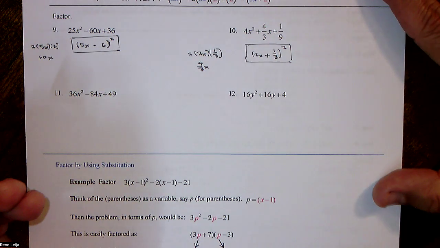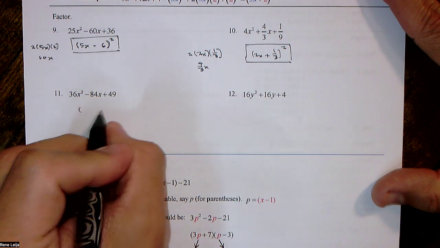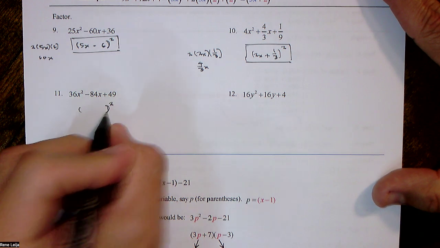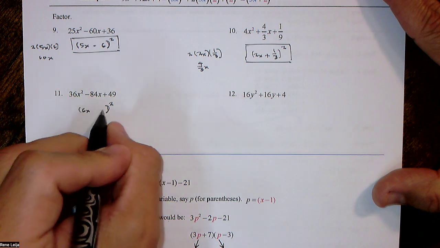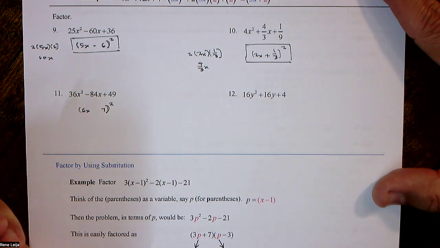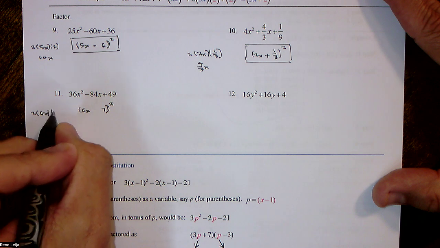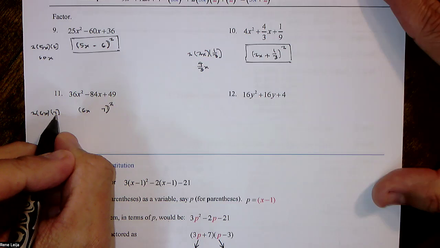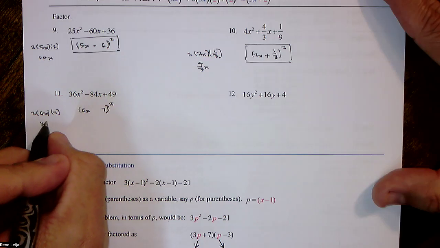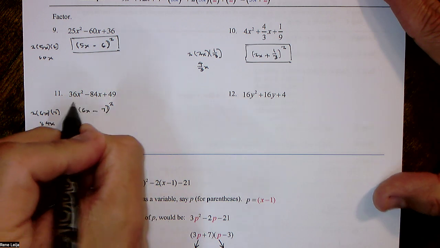Number 11. 36x squared, 49. They are both perfect squares. So what do you square to get a 36x squared? That would be a 6x. What do you square to get a 49? That's a 7. So now 2 times A times B. Well, 12 times 7 is an 84x. I got my middle term back, so I grab that sign and it's factored.